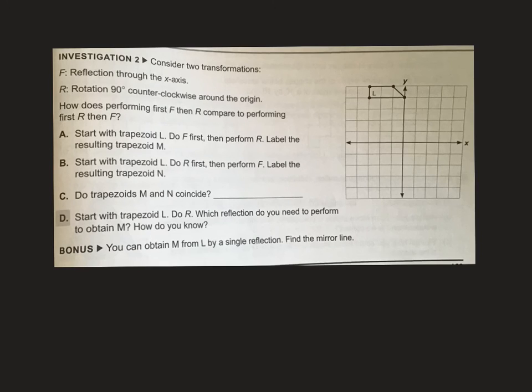This assignment will finish with one more investigation where you are considering 2 transformations. So I won't do this one with you, but I will talk you through it before you try it out. So they've given us 2 other transformations. So F is a reflection through the x-axis. So remember, here's the x-axis. So this is your mirror line. So this would pop down here and flip around. R is a rotation 90 degrees counterclockwise around the origin. So counterclockwise is going to drop to the left around this point. So if it goes up to here, then it's going to go over to here and come out this way.